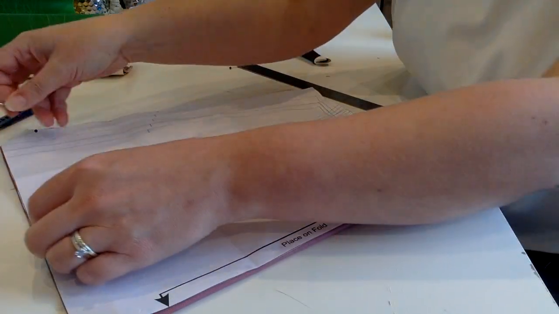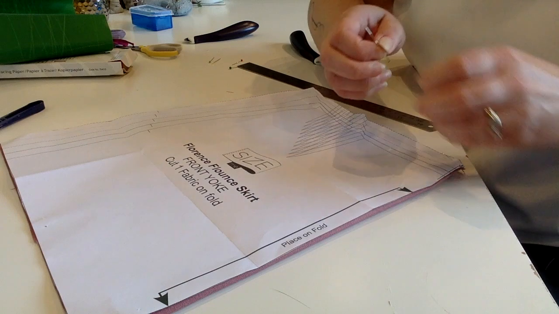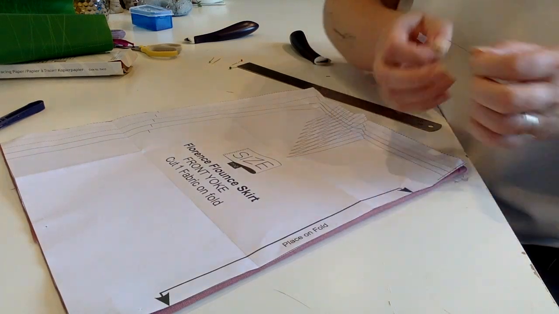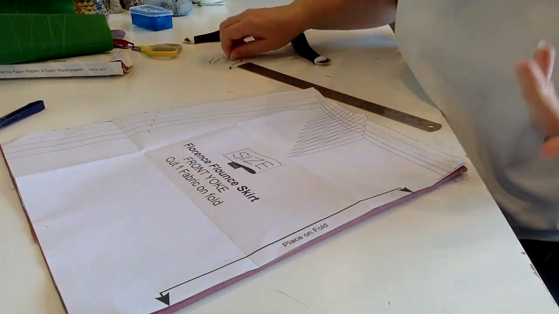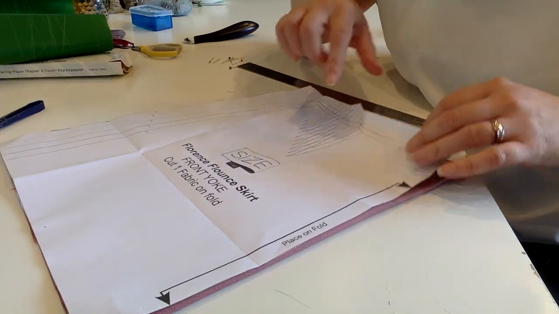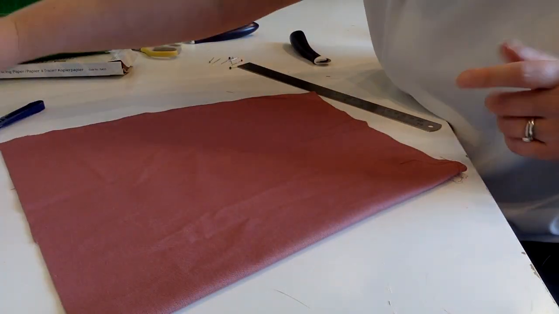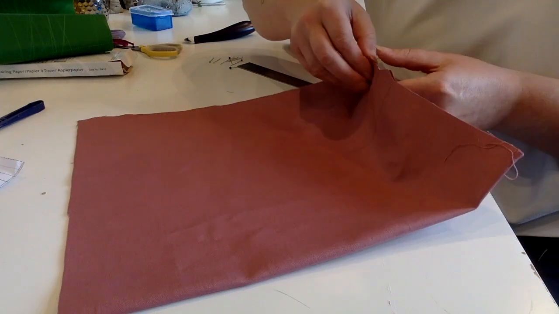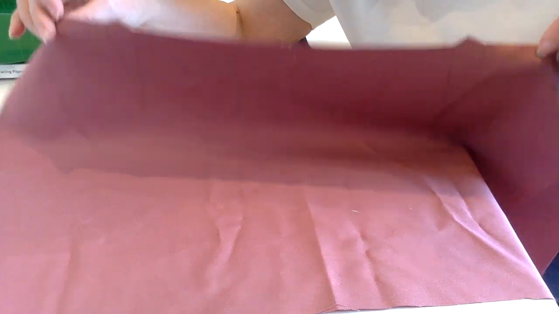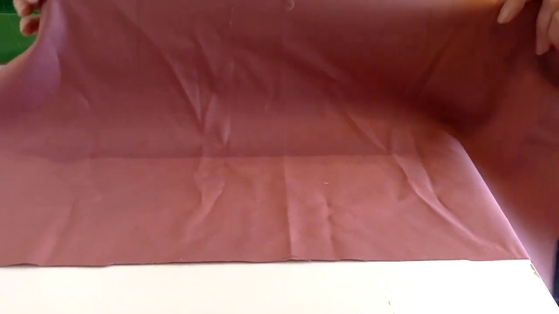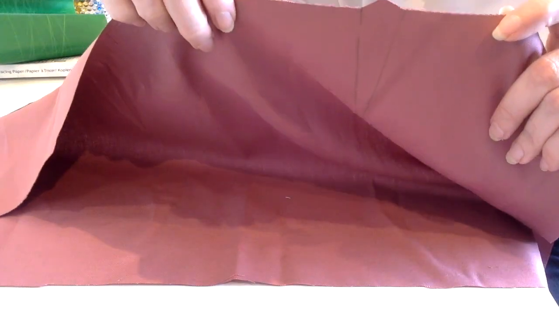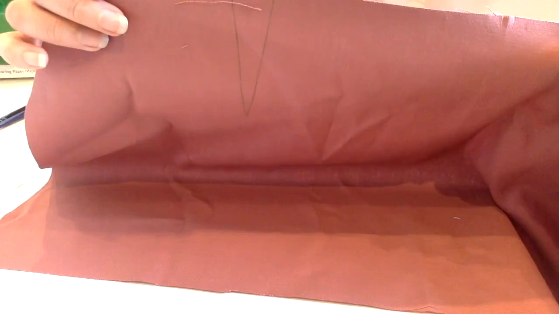So yeah, I am going to take the pattern off of this just to show you how the darts look. If you want to have a look at the tutorial on how to do the darts, you can check out the tutorial for the Florence skirt or for the Florence trousers. It will have a good tutorial on both of those. But hopefully you can see that those two darts are now marked. Let me see if I can get closer. So there's one there, and there's one at the other side there. All marked perfectly, ready for you to construct.